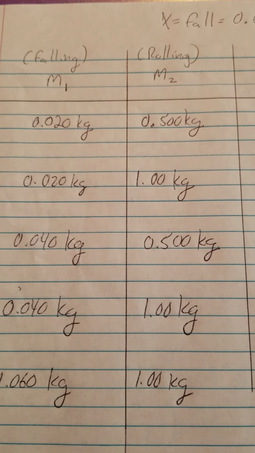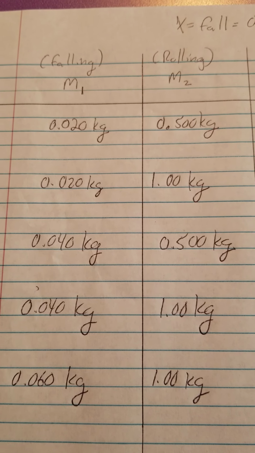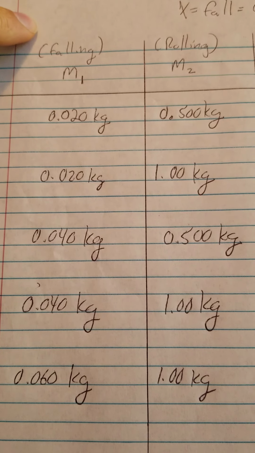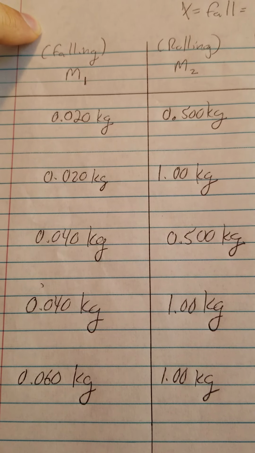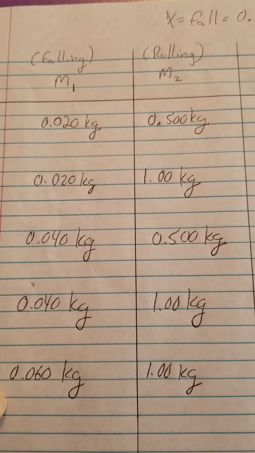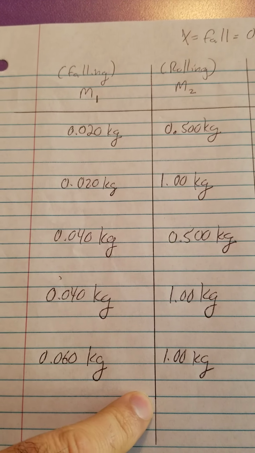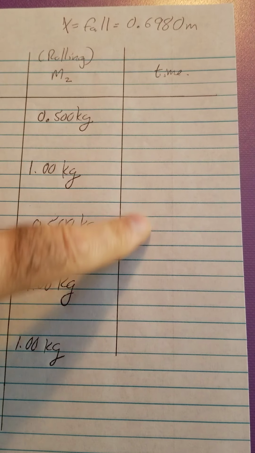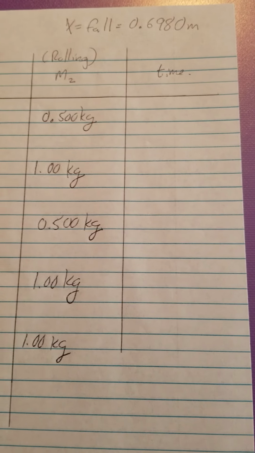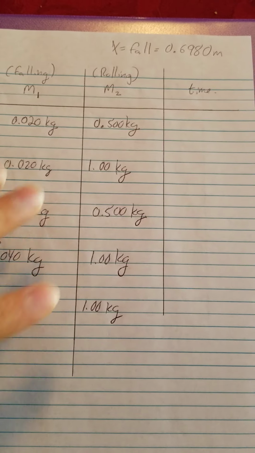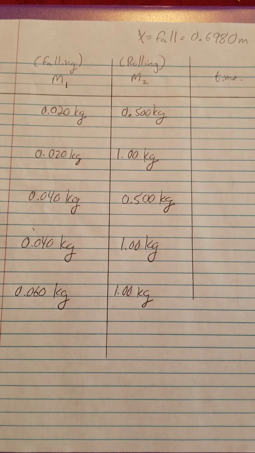Now to be honest, I don't remember in our derivation which one we called which, whether we called M1 the falling mass or M2 the falling mass, and it doesn't matter as long as you know which one is which here. These are the masses I'm going to use. They're pre-prescribed, so I'm not going to even think about it. Then as we run the lab, I'm going to write down the time it takes the falling mass to fall. That's the only thing we're worried about.